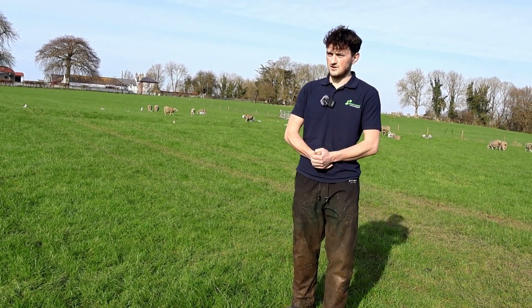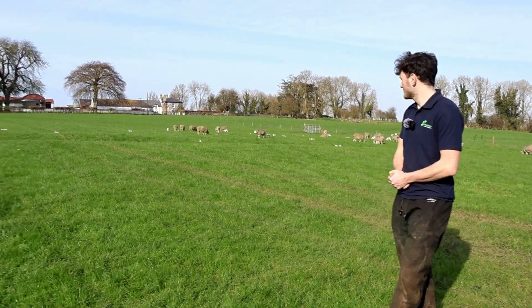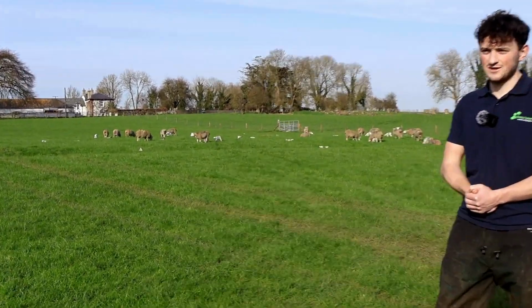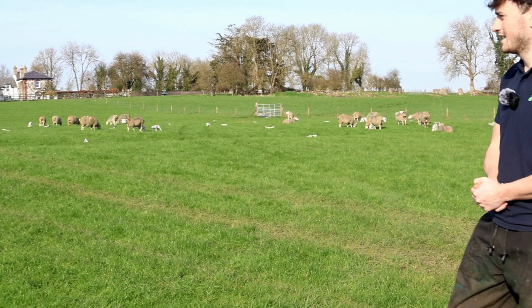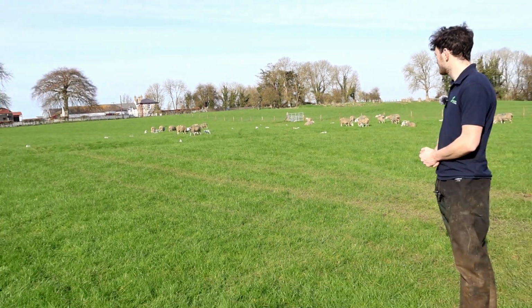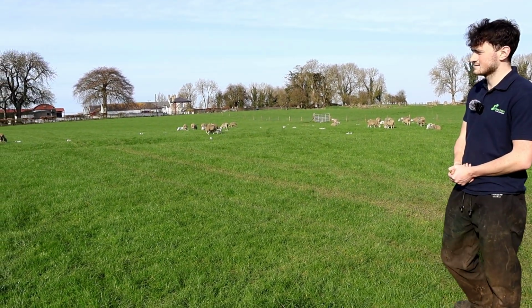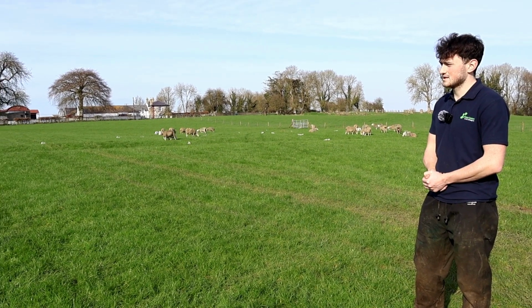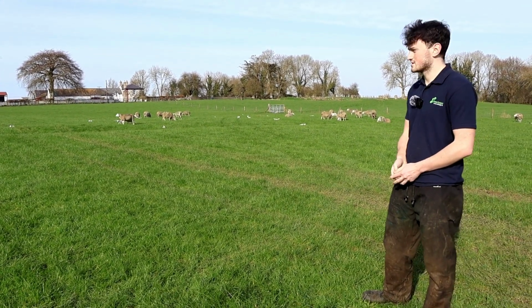So we're out in the field here now. All these ewes are twins. These are kind of your perfect lambs, perfect ewes. There's plenty of milk in these ewes. They rank very highly in their replacement index. The milk is a very important thing. The prolificacy is very important.